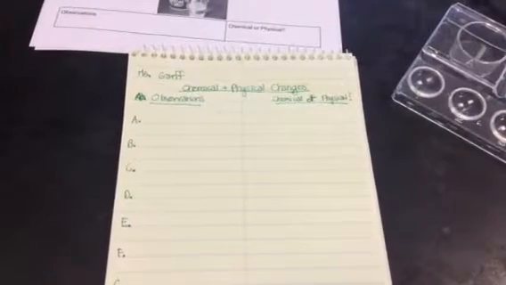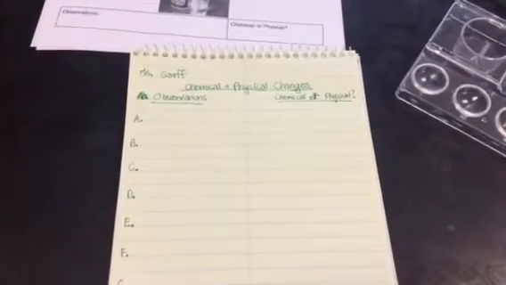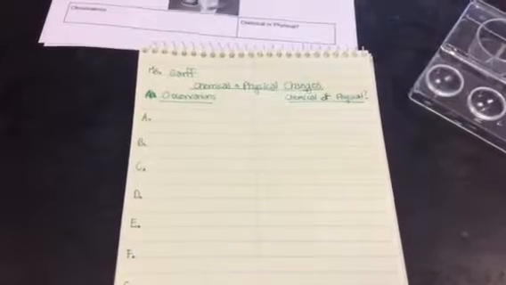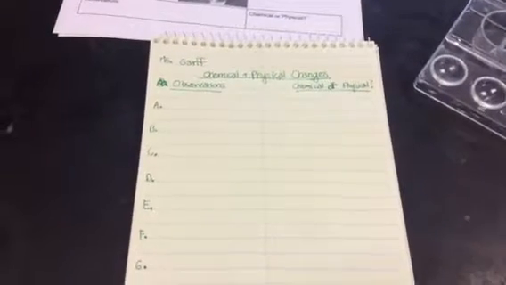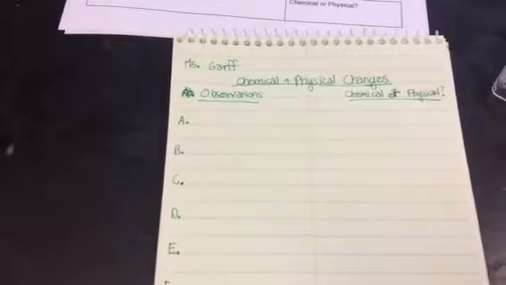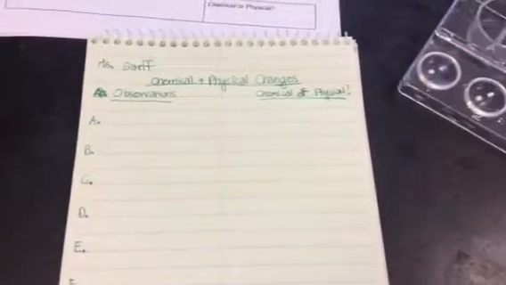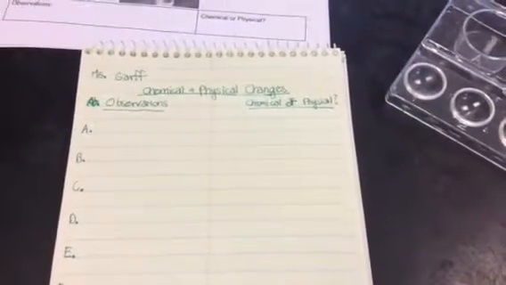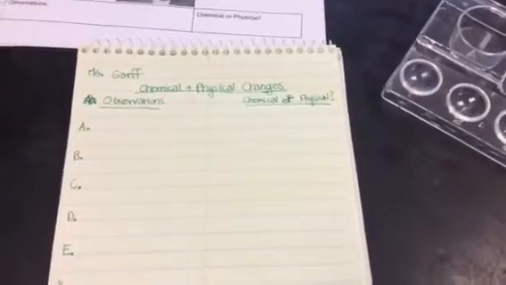Okay, welcome to the Chemical and Physical Changes Lab. In this lab, we're going to be moving to a series of different stations and just making some observations. So hopefully you already have a piece of paper out, and it should look like this. It should be called Chemical and Physical Changes. You need a place to write observations and a place to decide whether the thing you observe is a chemical change or a physical change.